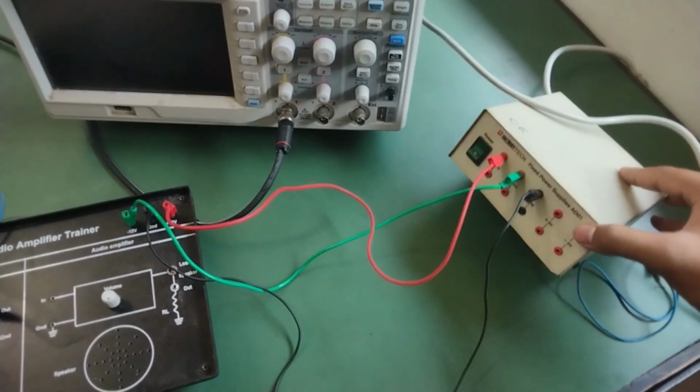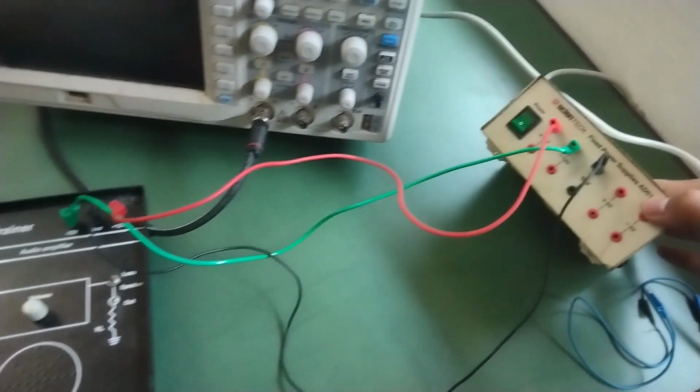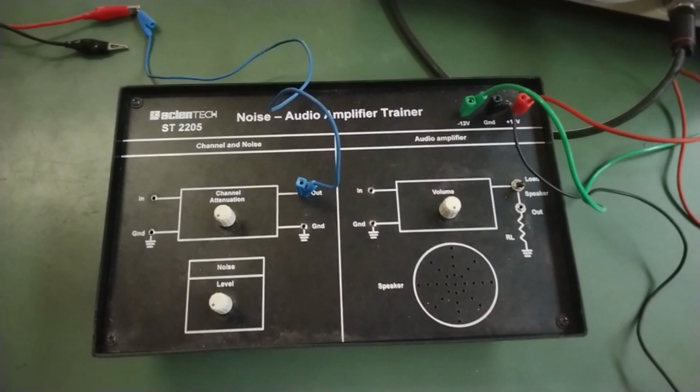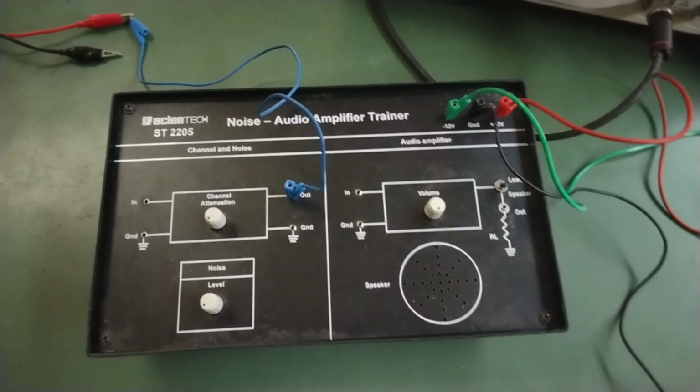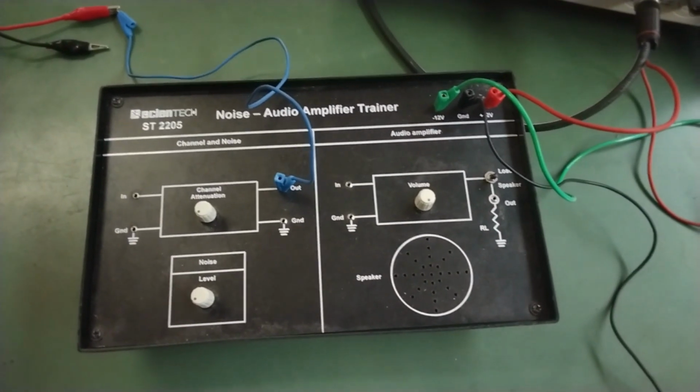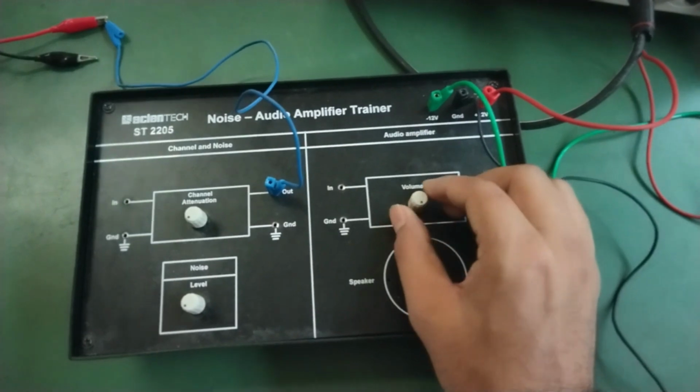Let's begin. We have connected the power supply to the trainer, 12 volt with the 12 volt, minus 12 volt with the minus 12 volt, and ground with the trainer's ground. Now keep the level potentiometer in the channel and noise block fully anti-clockwise and the attenuation potentiometer fully clockwise position, like this.